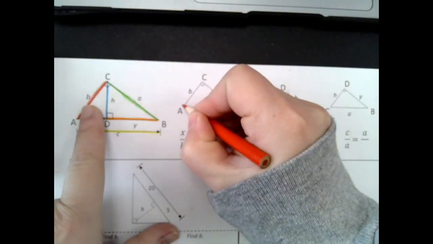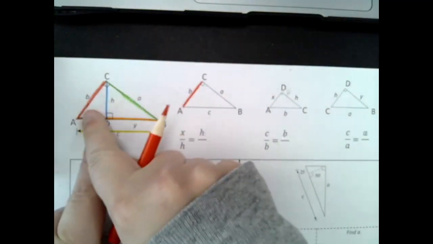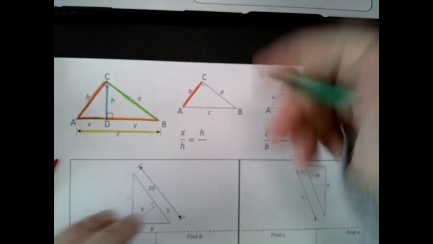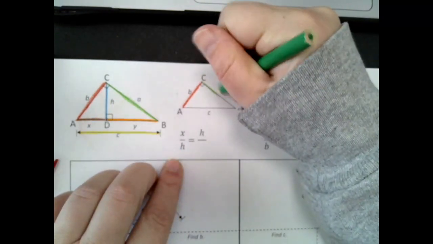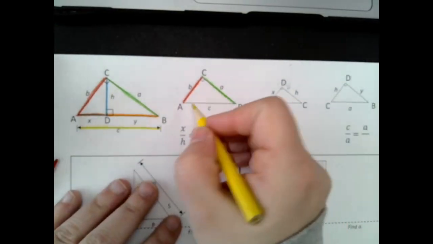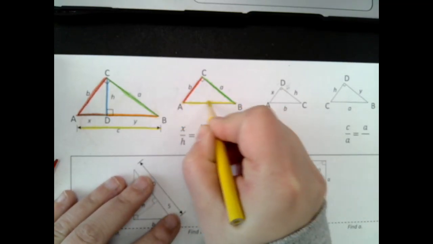Alright, so here's B, so I'm going to use red. This one is the big triangle, so it's going to be my red, green, and then yellow across the bottom. So A. And then C is across the bottom. So that's the big triangle. This is the overall big one.